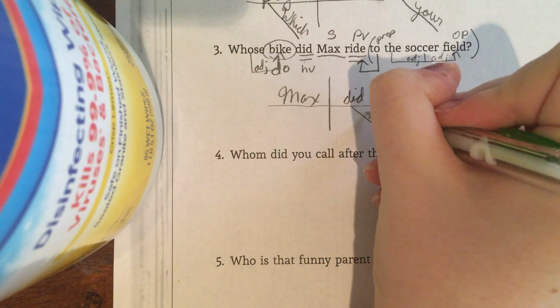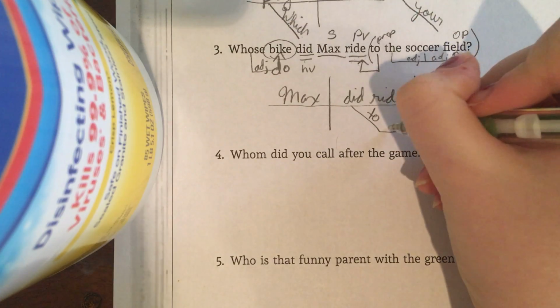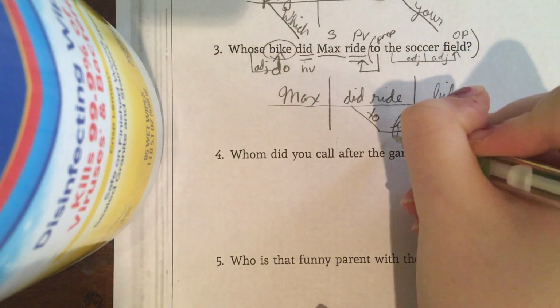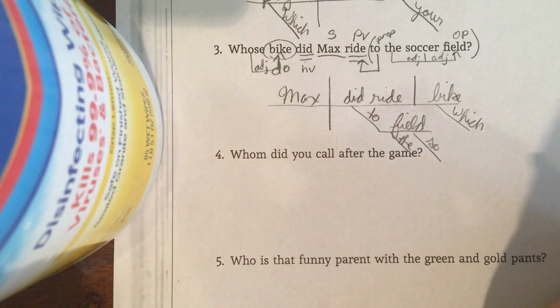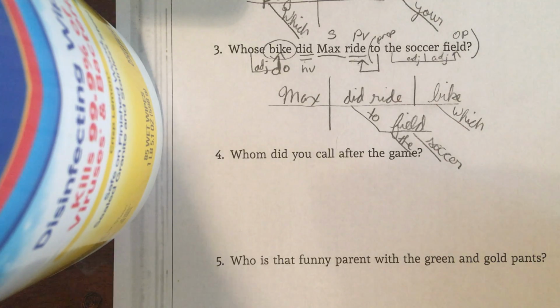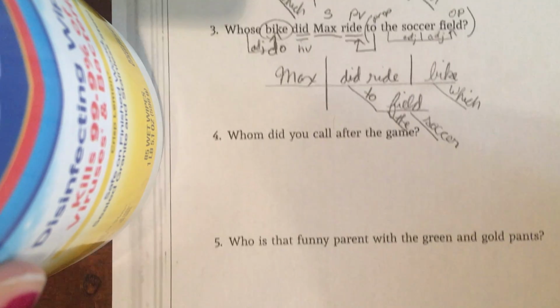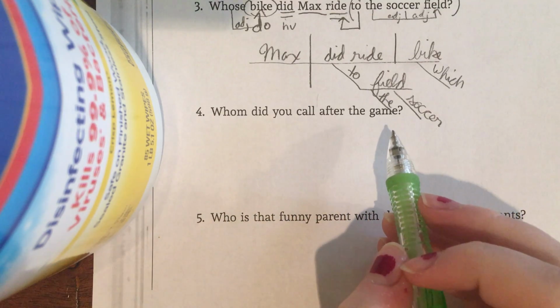So our prepositional phrase with our preposition on this diagonal line to. Field. What kind of field? Underneath the soccer. Excellent. All right, let's do one more. Whom did you call after the game?